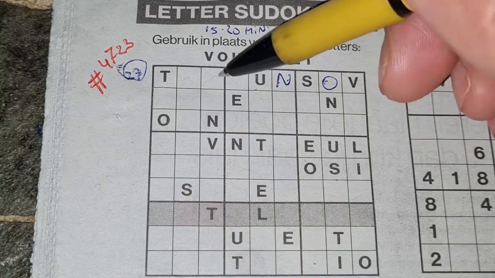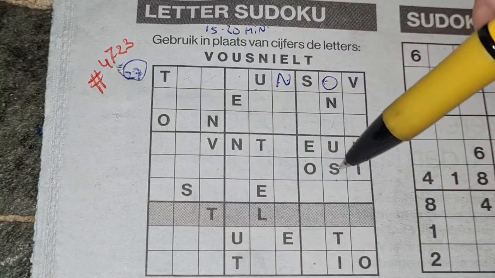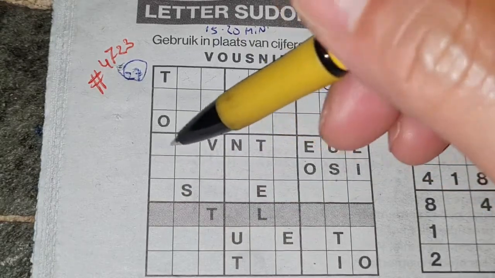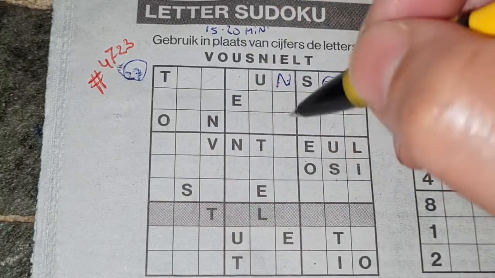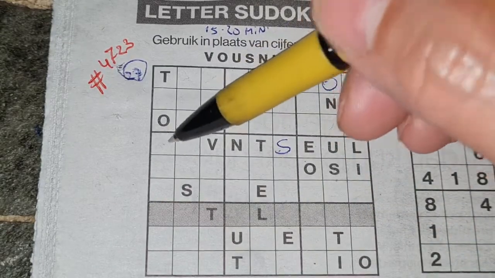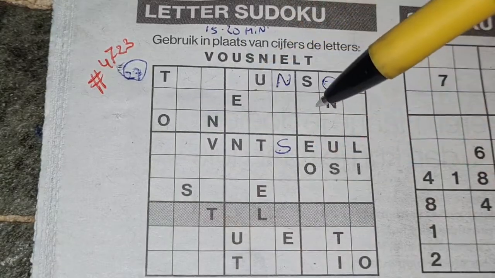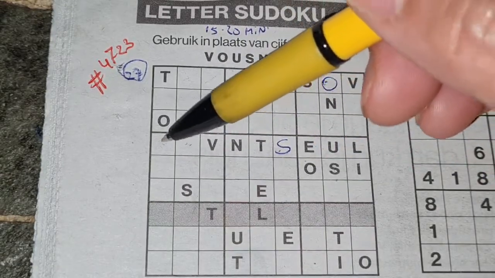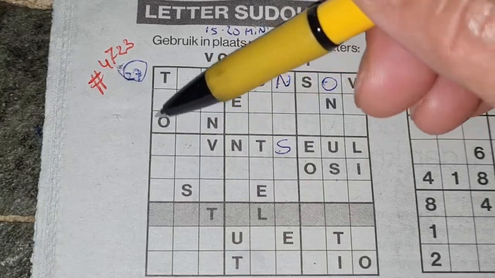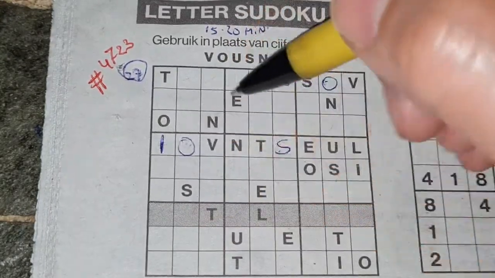Then E. S in this row, S in the middle row. So the row above, the only place left for the S should be there. Two missing letters in this row. The letter O is missing, and the I is missing. O and I. We have an O in the first column, so no O there. O should be here, and the I goes there.